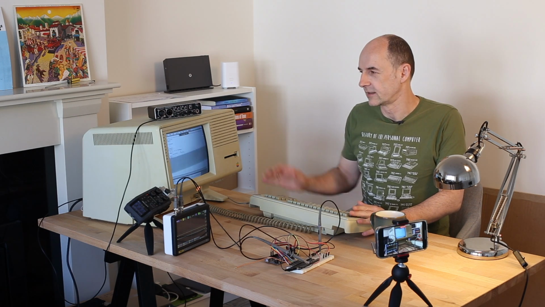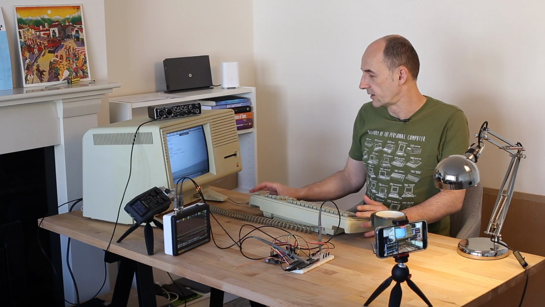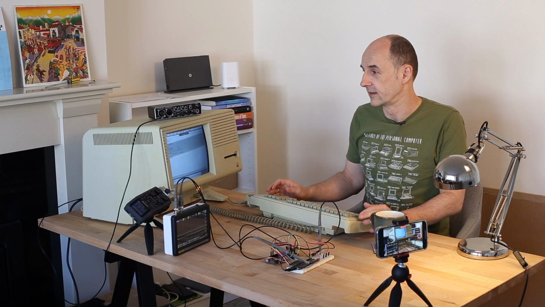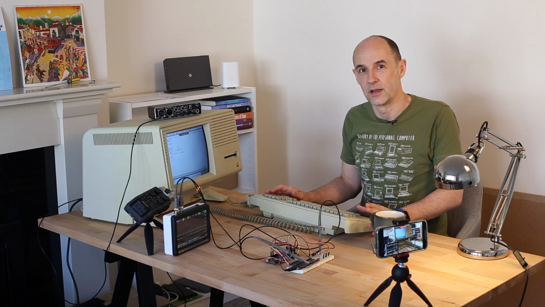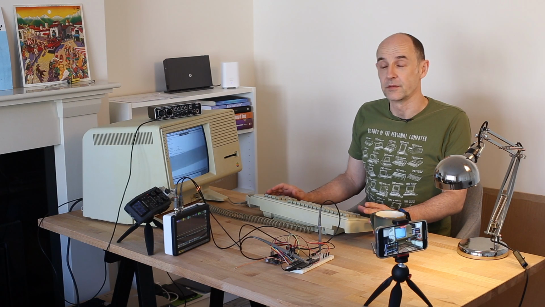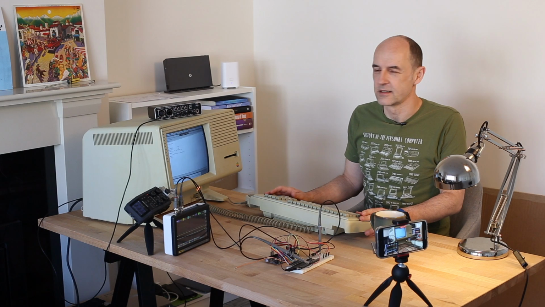But it feels very modern in the way that I have a window open, actually multiple windows open. I can copy and paste. I can use a graphical UI in a very intuitive way. So yeah, it feels pretty modern, even though it's a bit clunky by today's standards.